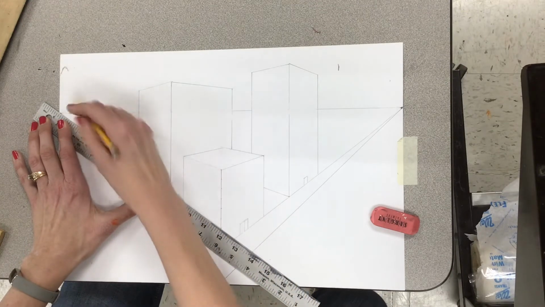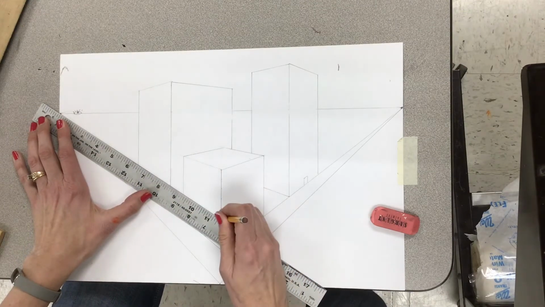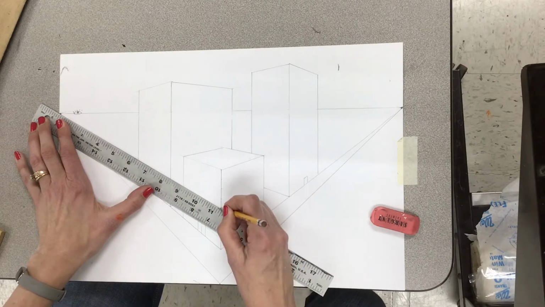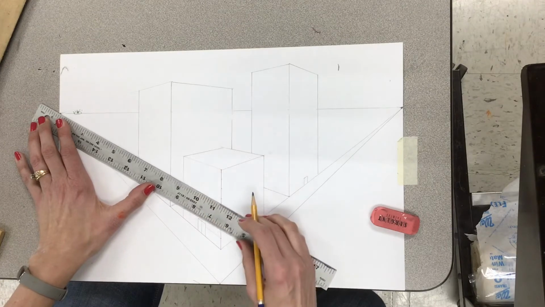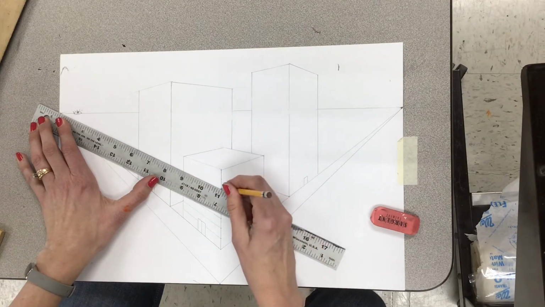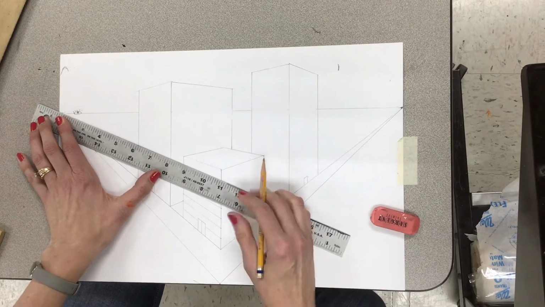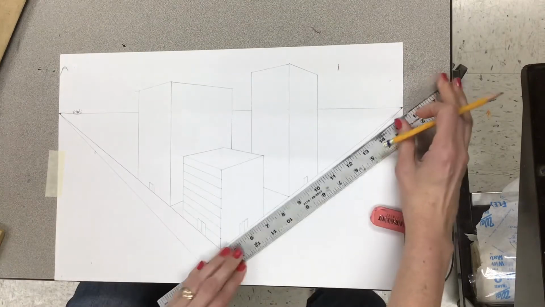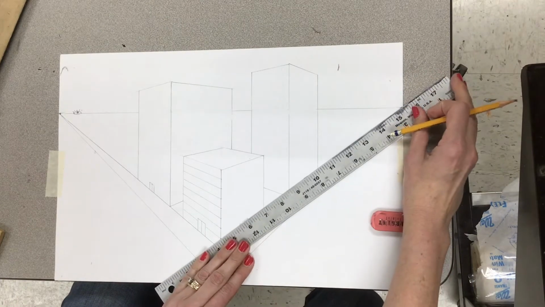Then I want to make sure as I move my ruler that it's still lined up with that vanishing point. There we go. So then on this side, I will do the same thing.